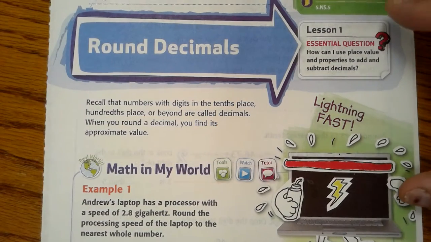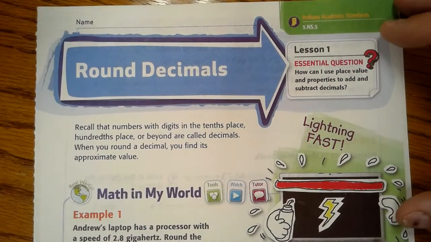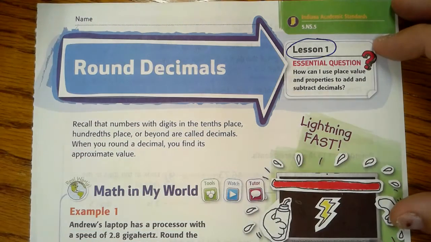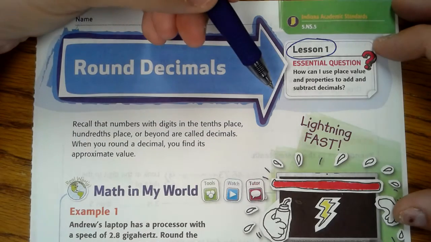All right, guys, we're going to go ahead and step back a day because I messed up. So today is lesson one. Yesterday we did lesson two. So this one ought to be pretty easy for you and shouldn't take us all that long. But how can I use place value and properties to add and subtract decimals?